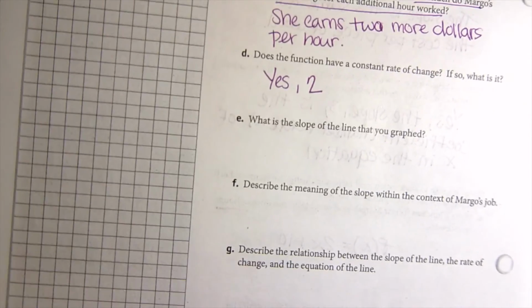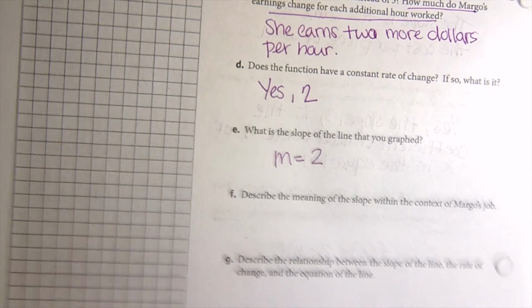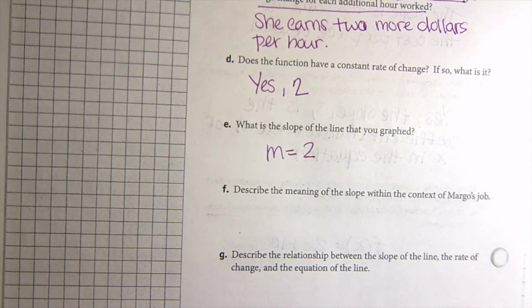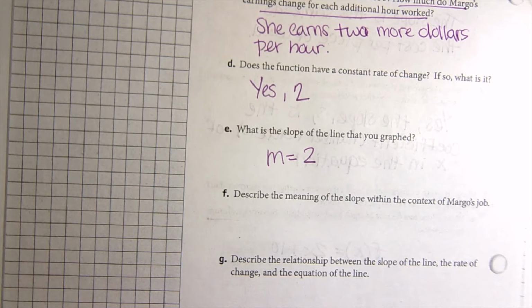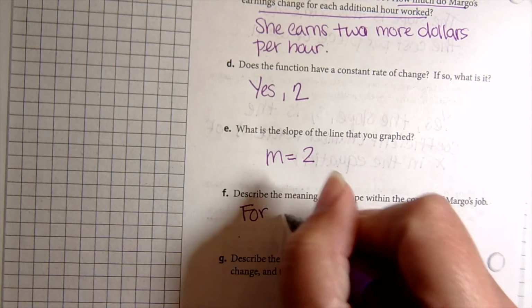So going back, what is the slope of the line? We said that the slope is 2. Remember, m stands for slope. What is the meaning of the slope within the context of her job? The pay per hour. Right. For each hour she works, she earns $2.